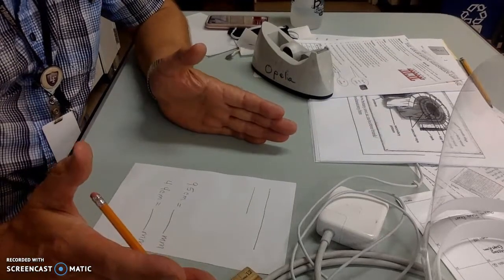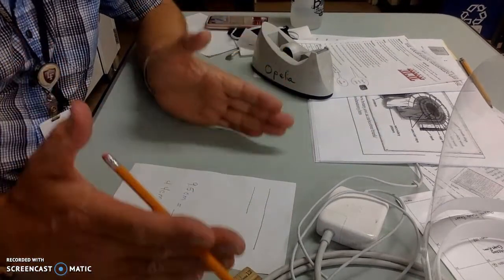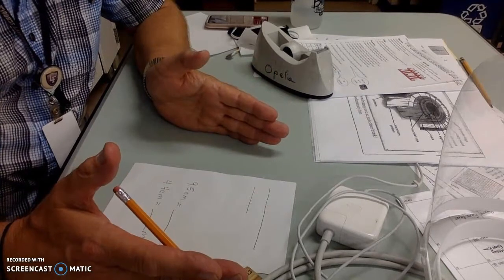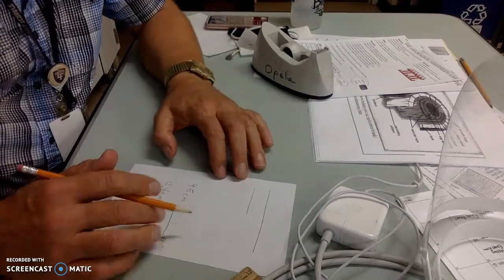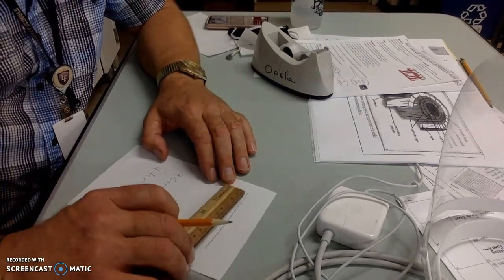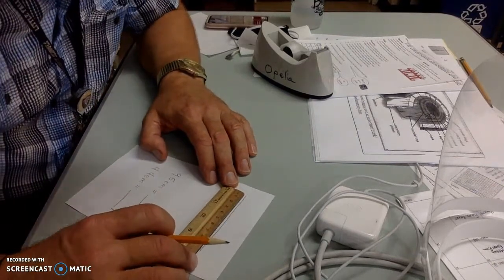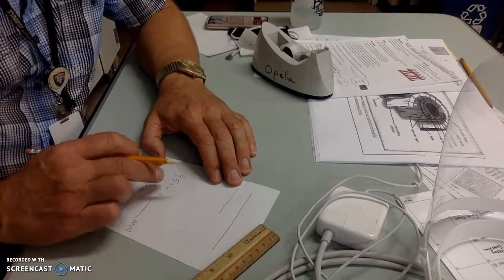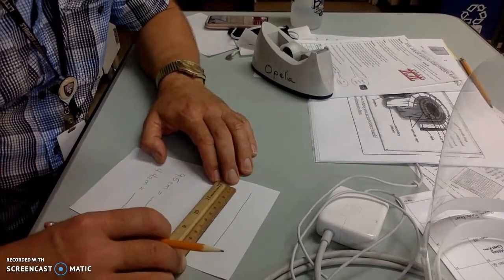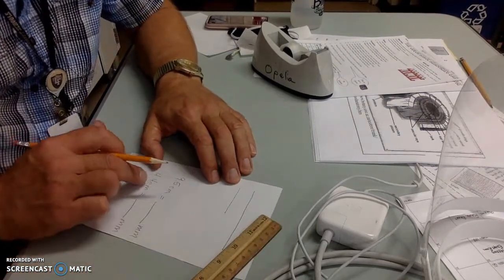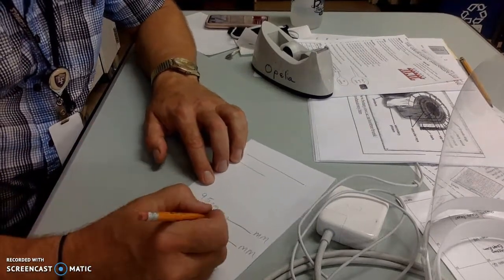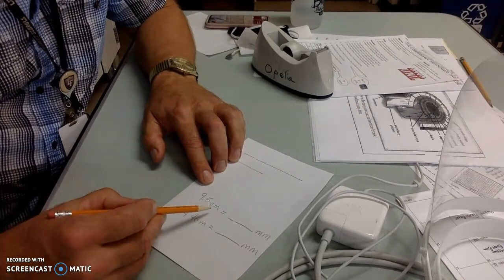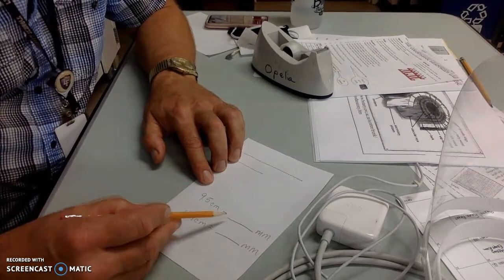So get your iPad ready. Have someone film you or set your iPad up so you can film just like I am. Then show that you know how to measure by measuring and writing it down, measuring the second one and writing it down. Then I would like you to then convert the centimeters into millimeters.